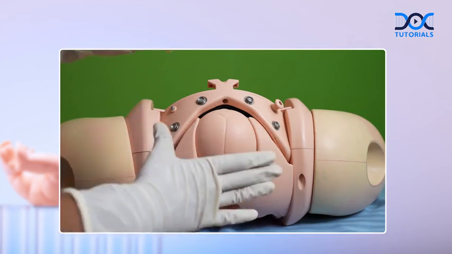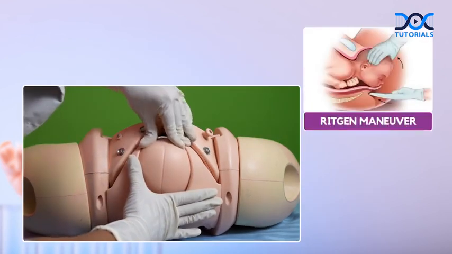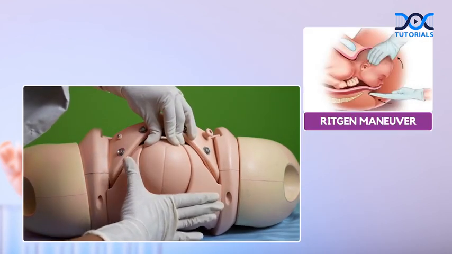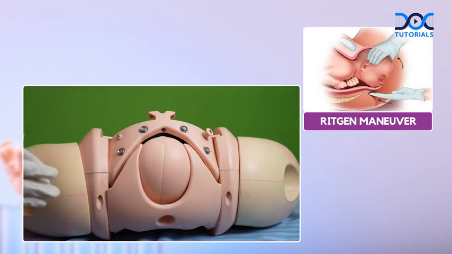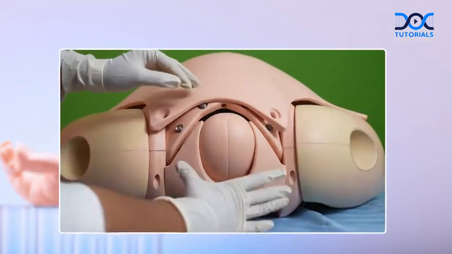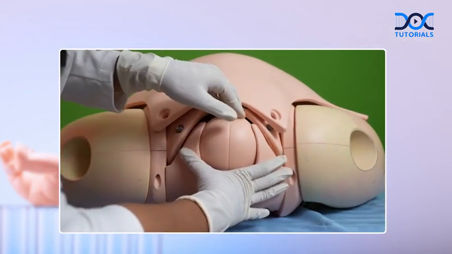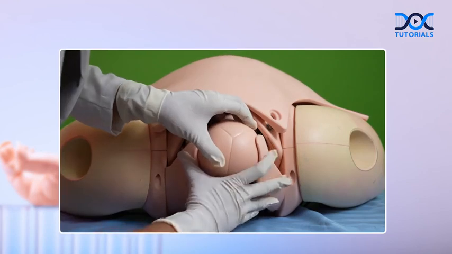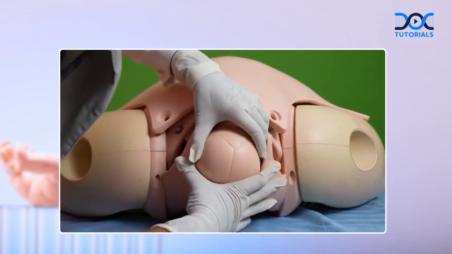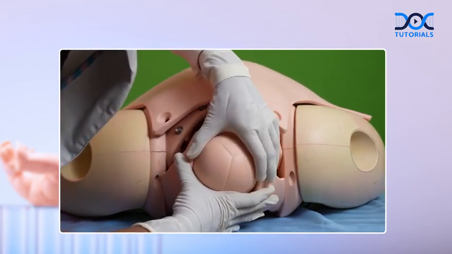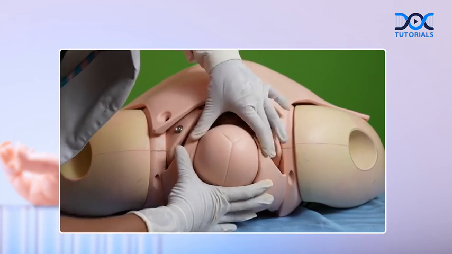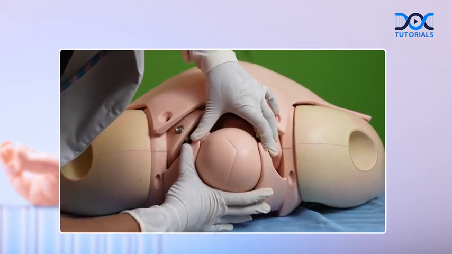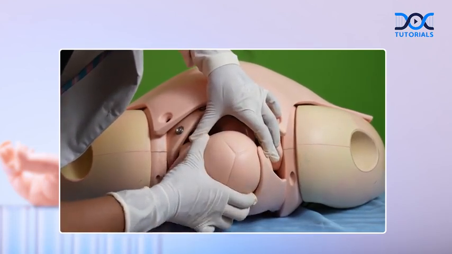So again, it's an image-based question as well. They will give you such an image where you are flexing the fetal head and giving perineal support. This is your Ritgen's maneuver. So you can see the fetal head which is descending. So you give the support. You are going to keep the fetal head flexed. And along with that, you see how beautifully the baby is externally rotating and delivering.